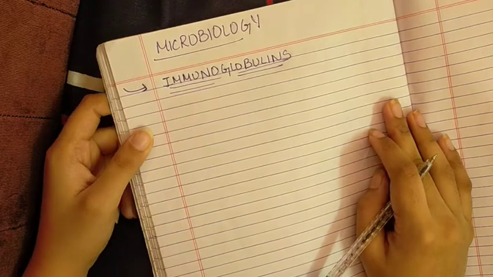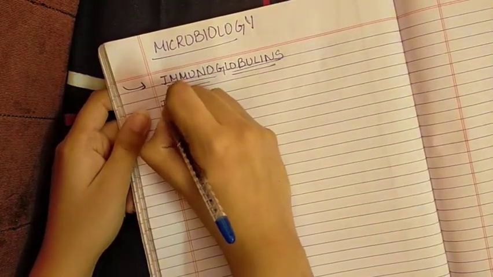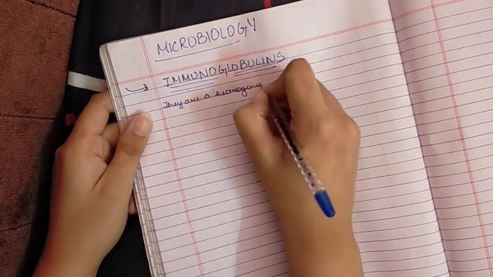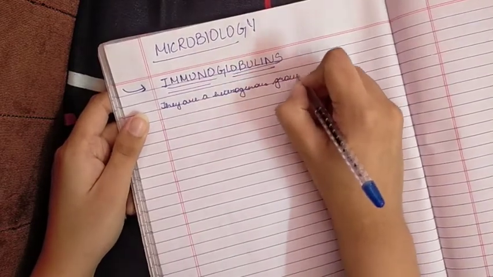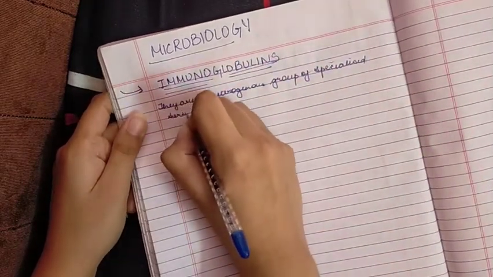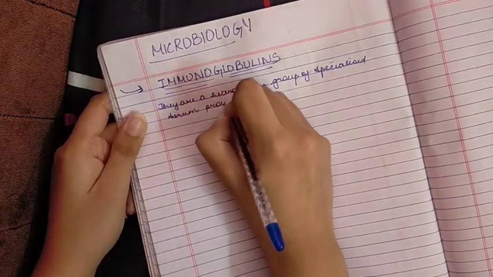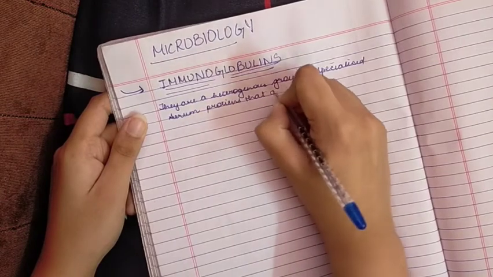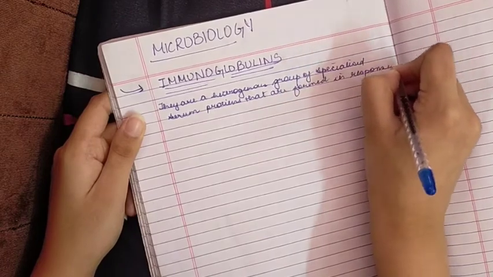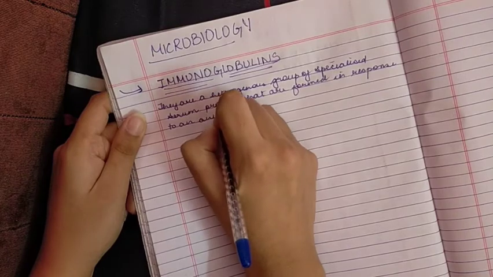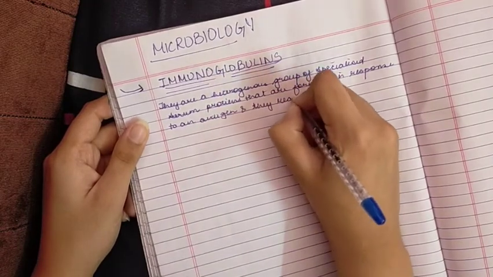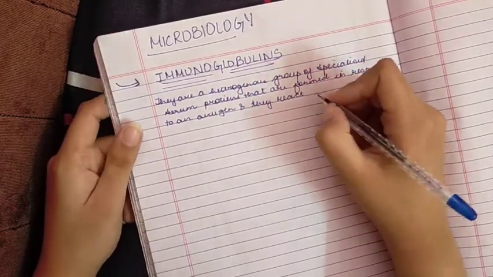Today we'll discuss immunoglobulins. Immunoglobulins are a heterogeneous group of specialized serum proteins that are formed in response to an antigen, and they react against the same antigen or a similar one in an observable manner.